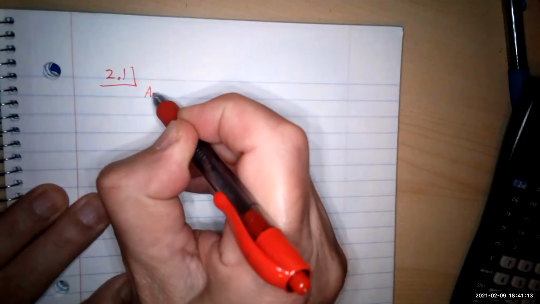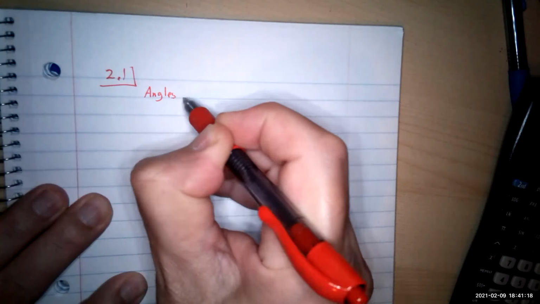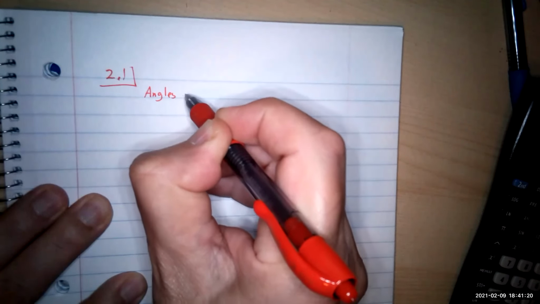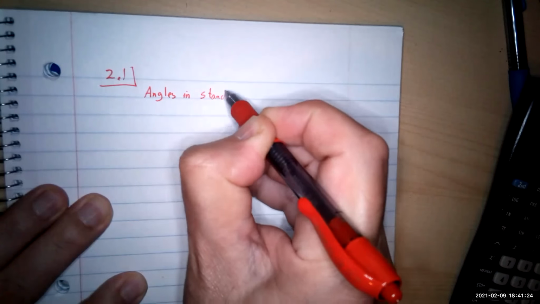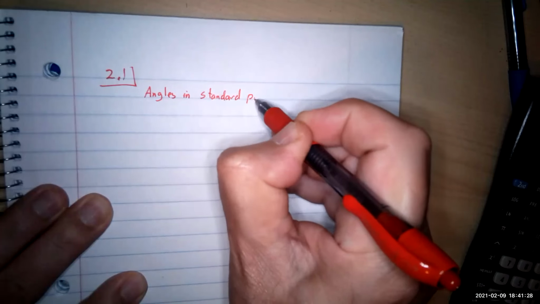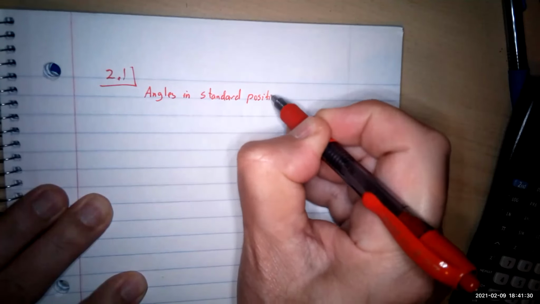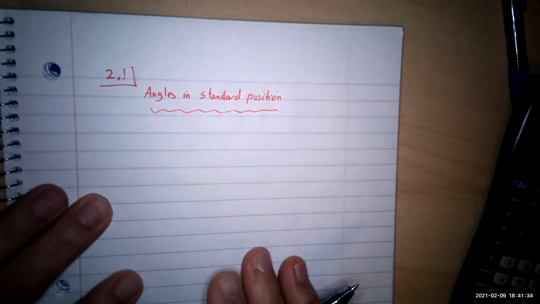So what are we going to call these angles? Angles in standard position. That will help us to get out of the right triangle, but you will see in a minute and we come back again.